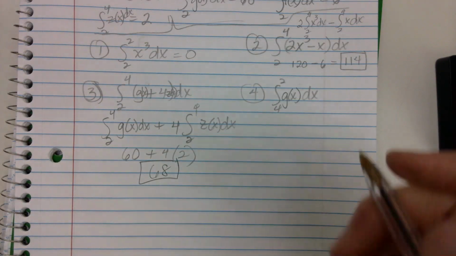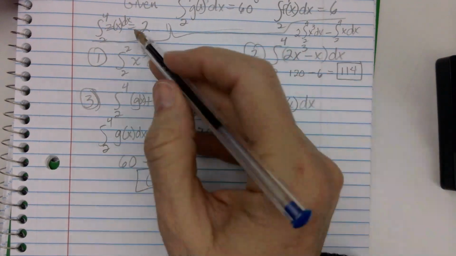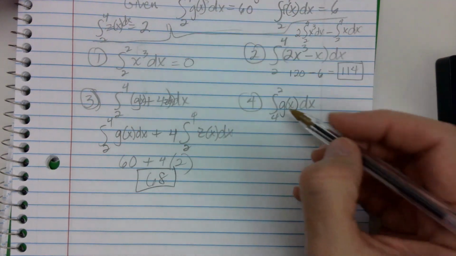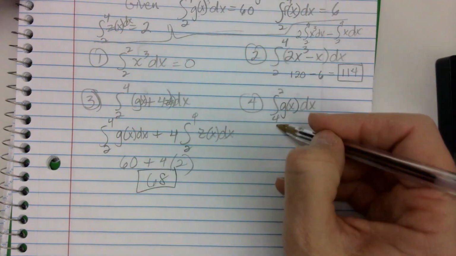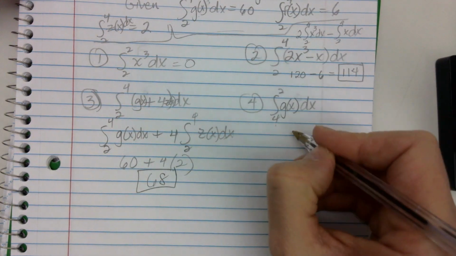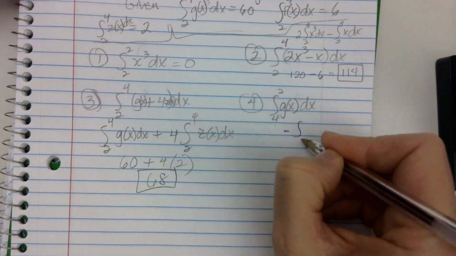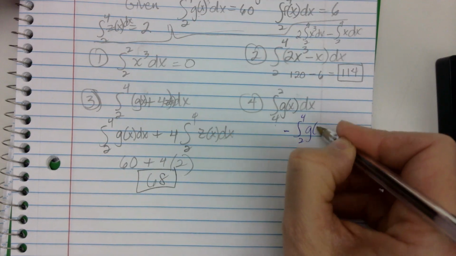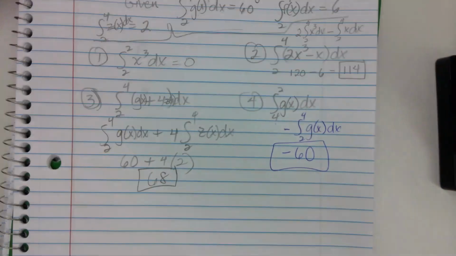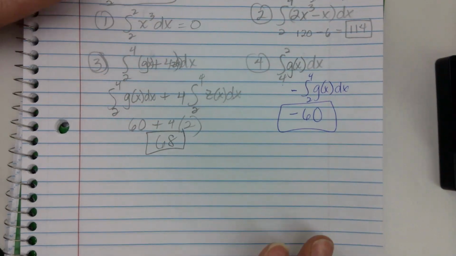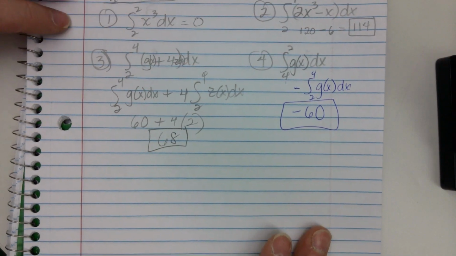But they will present it like this. They'll say, we don't know what g of x is, but if I know the integral from 2 to 4 is 60, what's the integral from 4 to 2? Negative 60. Yeah, the opposite of the integral from 2 to 4, which is negative 60. Done. Are we good there? Okay.